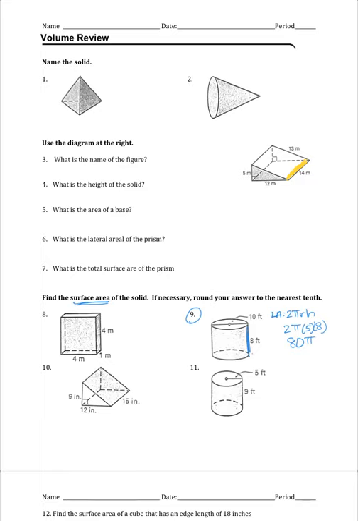Okay, now remember when we did this, we did not multiply by pi yet. So now to find your surface area, you're going to take that number, 80 pi, plus 2 pi r squared. And we determined that the radius was 5. So 5 times 5 is 25, times 2 is 50. So 80 pi's plus 50 pi's gives me 130 pi.